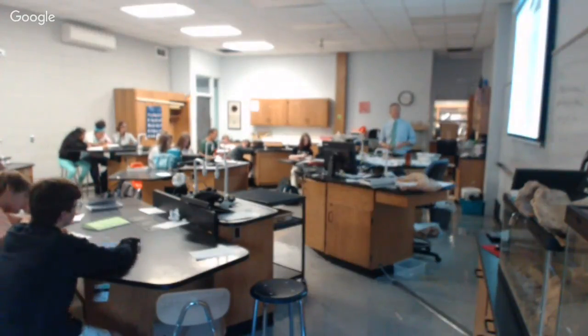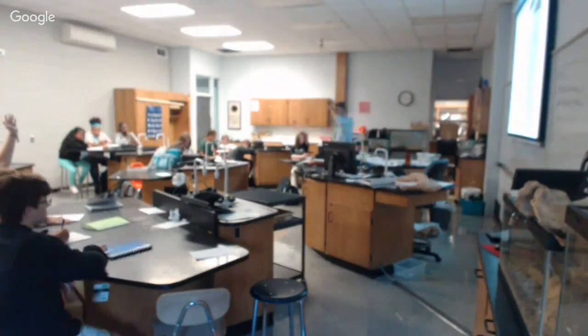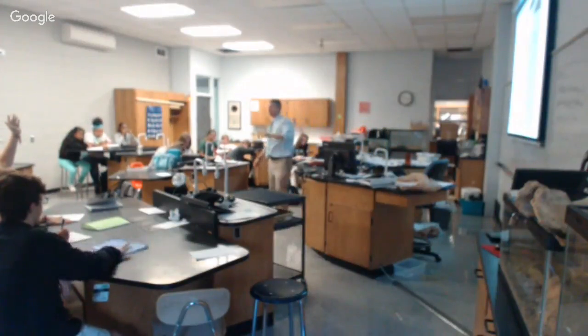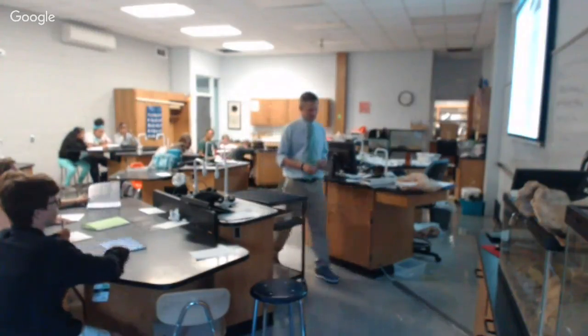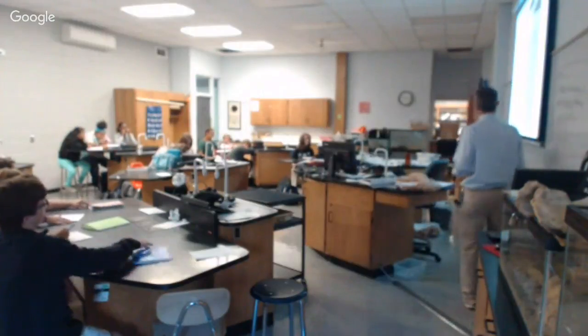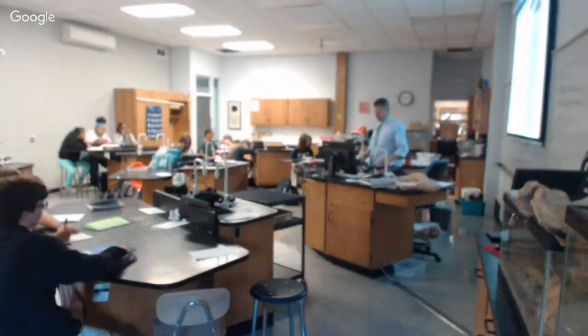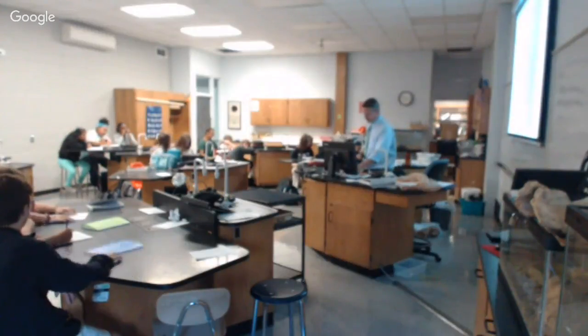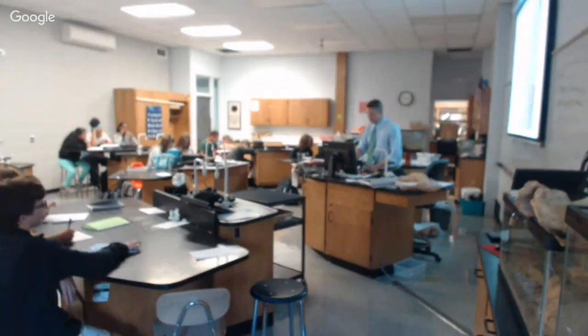What variable in Model 3 data table remained constant among all the trials? What variables stayed the same, Mackenzie? The length of the clipping, the number of leaves, and the lamp power. Good. Okay, so there were a few things that stayed the same. And those things that stay the same are very important. Okay, so let's look at this next section here.